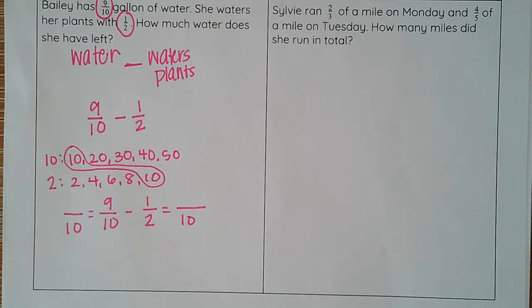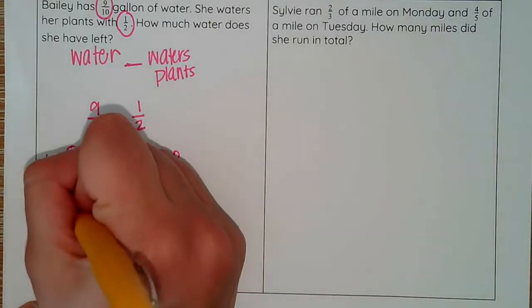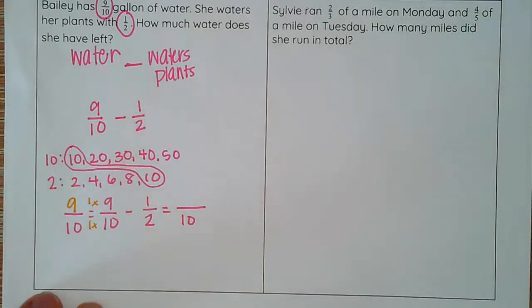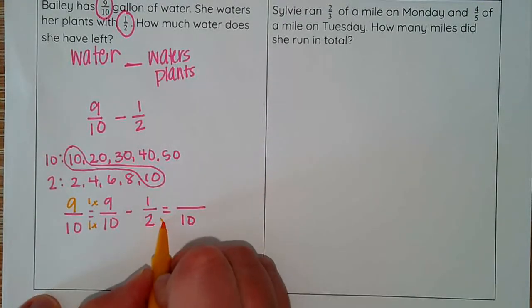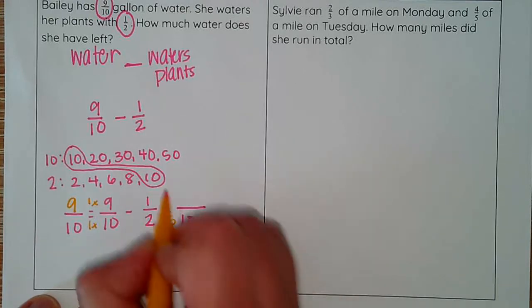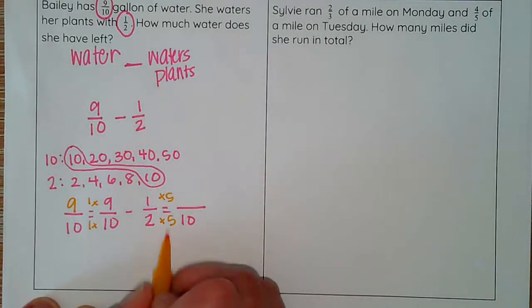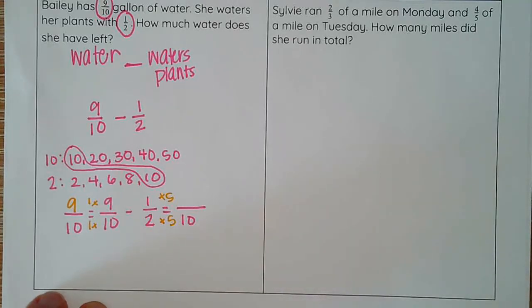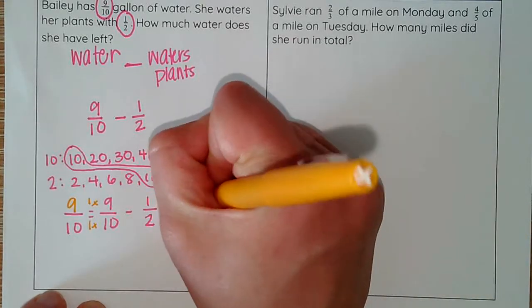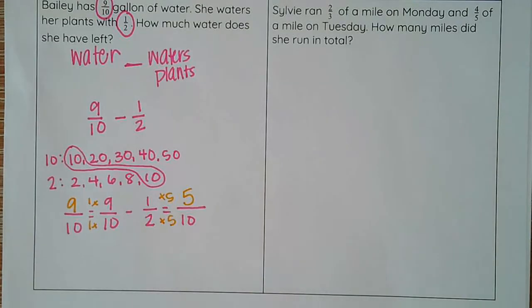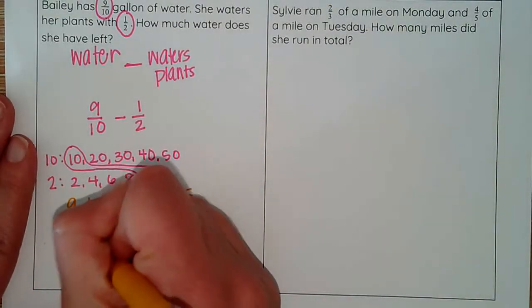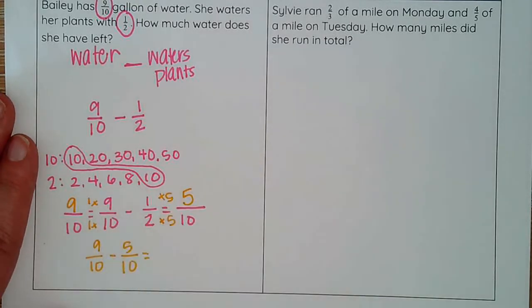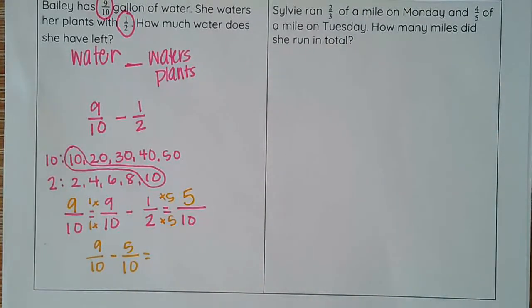Getting my denominators to be 10 will allow me to combine, to subtract my numbers because they have the same number of parts. Now this one doesn't change. I multiply it by 1 if I want, but it does not change. Here, I have to multiply 2 by 5 to get to 10. Because I multiply 2 by 5, I must also multiply my numerator by 5. 1 times 5 is 5. So now I've got two equivalent fractions, and those equivalent fractions have the same denominator, so I can subtract.